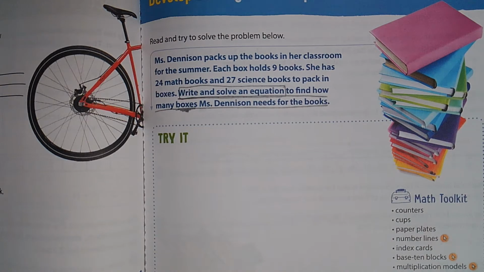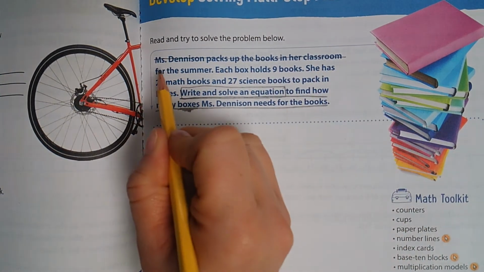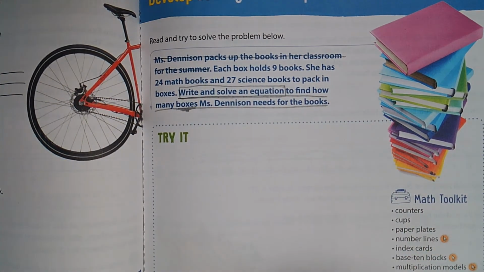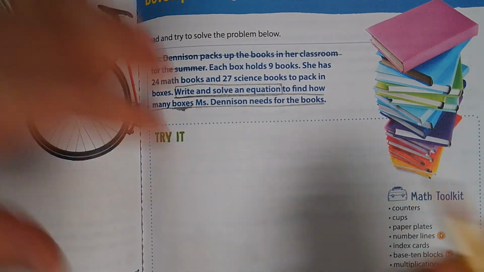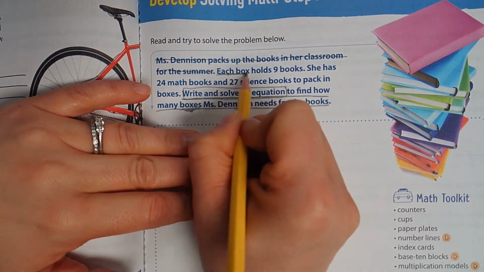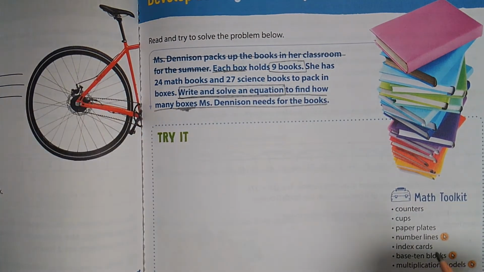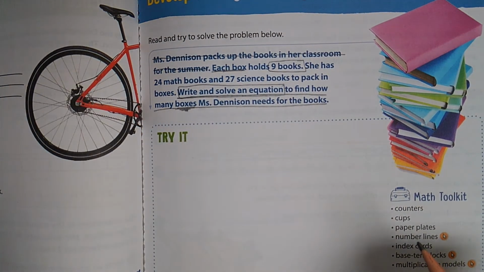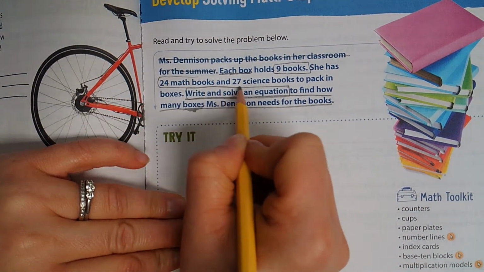Miss Dennison packs up the books in her classroom for the summer. Okay, doesn't matter. Didn't ask us anything about summer or classroom. We never have to read that again. Each box holds 9 books. There we go. We're talking each box holds 9 books. She has 24 math books and 27 science books to pack. So this is important.